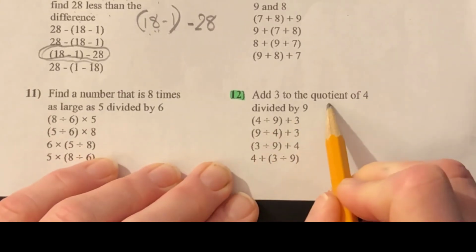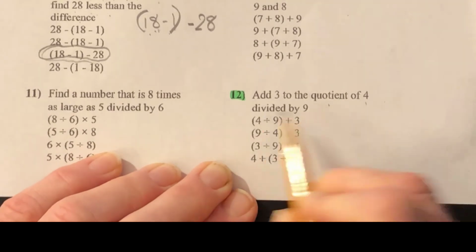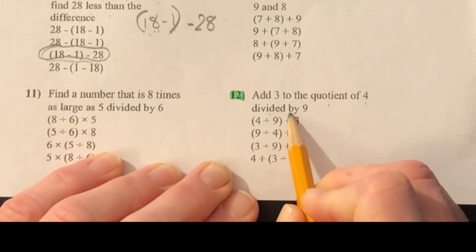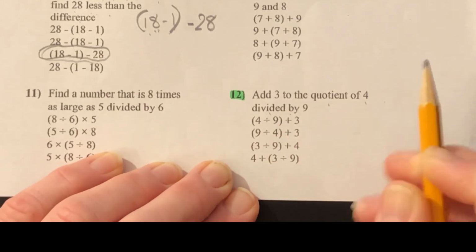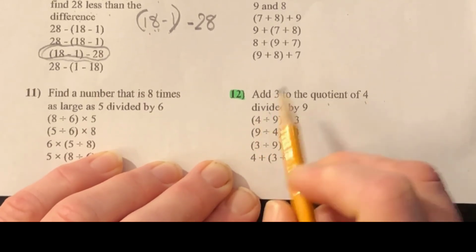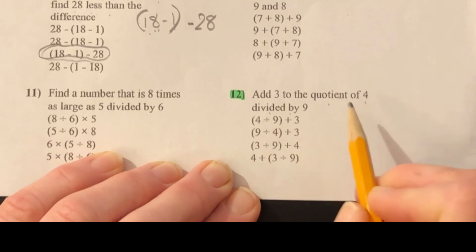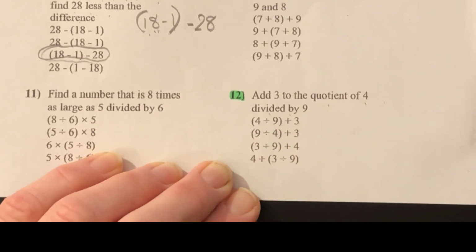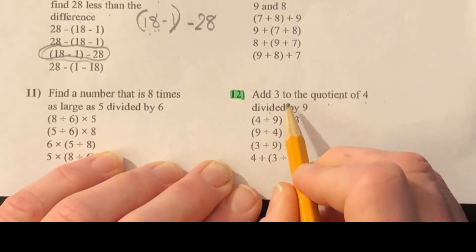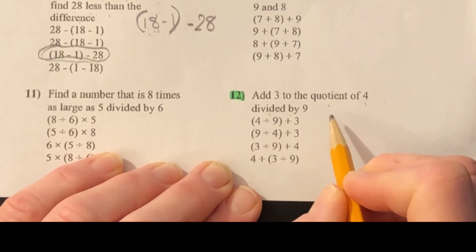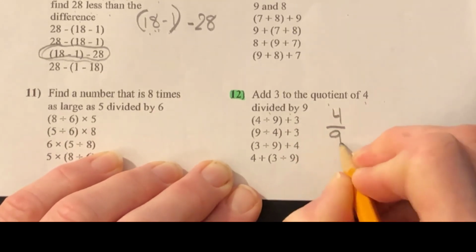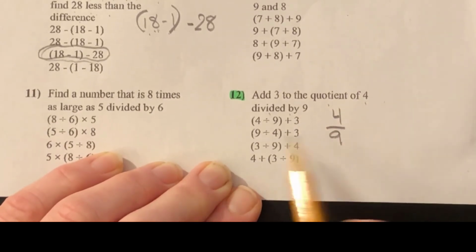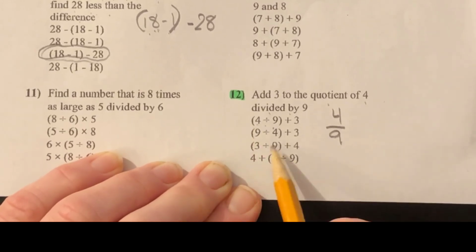Add 3 to the quotient of 4 divided by 9. This is wordy too. You could either say add 3 to 4 divided by 9, or the best way to write it would be add 3 to the quotient of 4 and 9. They're wordy in here, aren't they? So add 3 to the quotient of 4 divided by 9. 4 divided by 9. Or in this case, 4 divided by 9, it's the same.